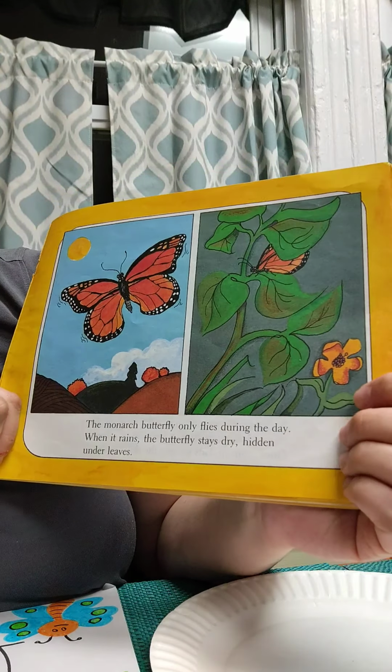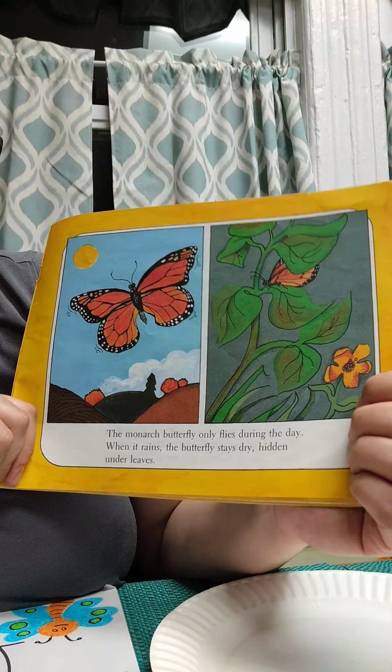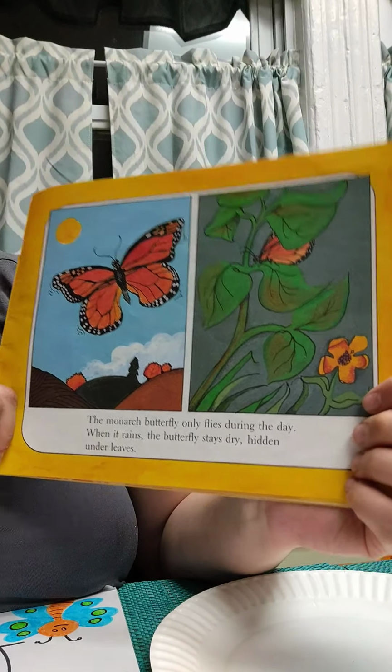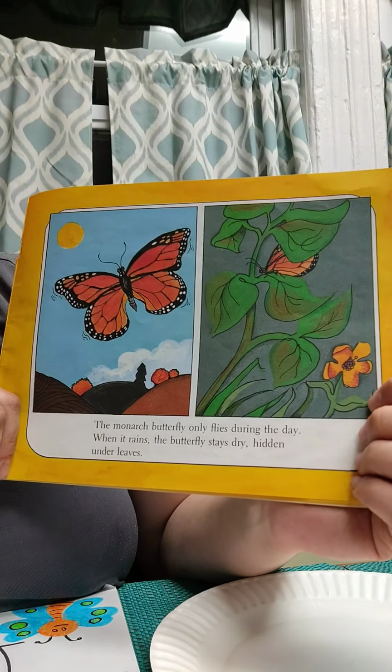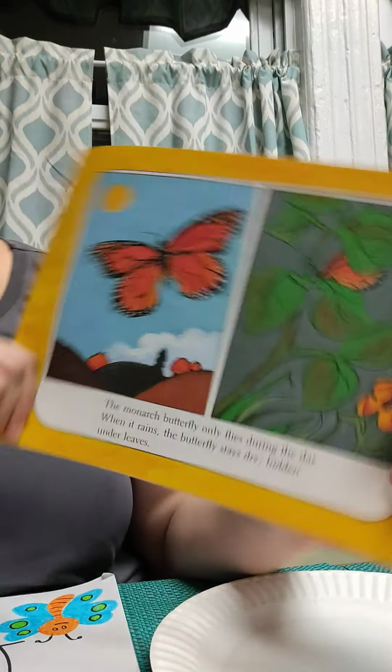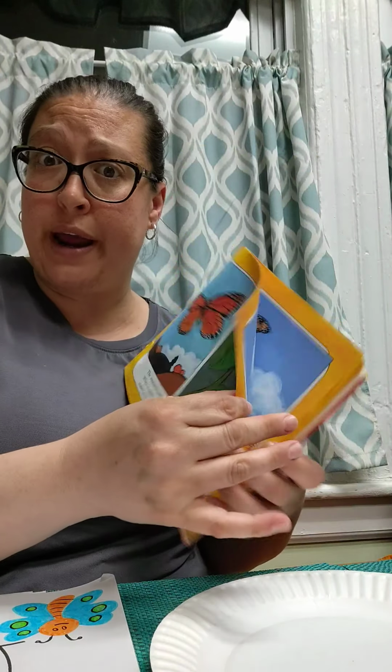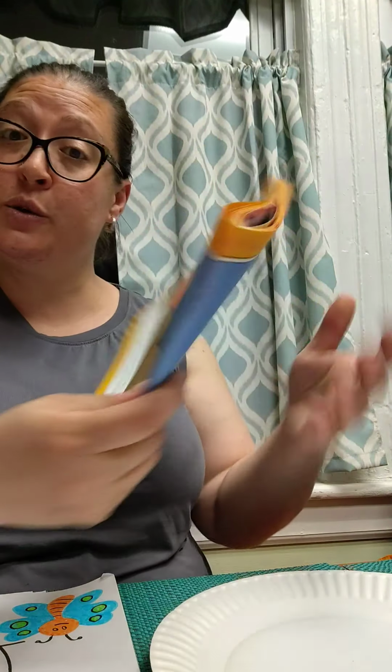The monarch butterfly only flies during the day. When it rains, the butterfly does not fly. It stays dry, hidden under leaves. It doesn't like to fly in the rain. Well, excuse me, butterfly.